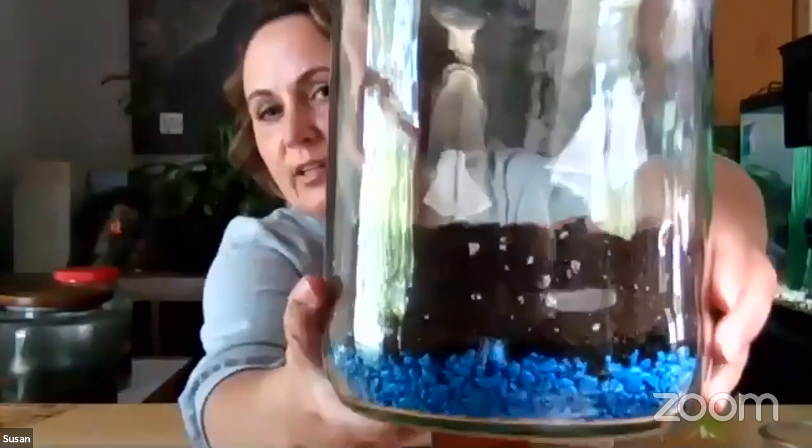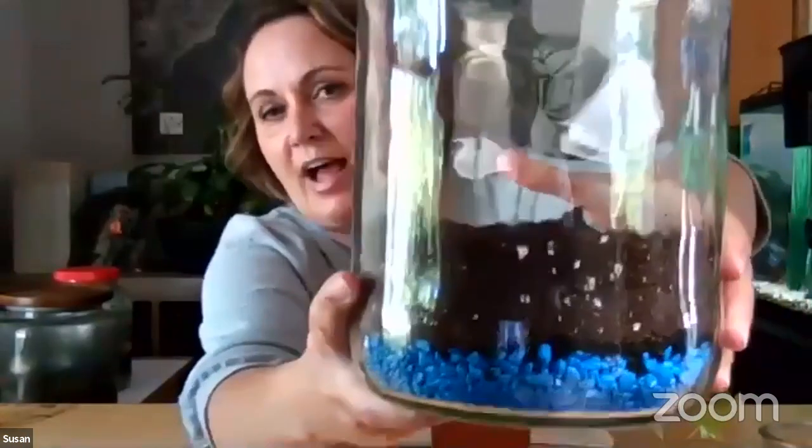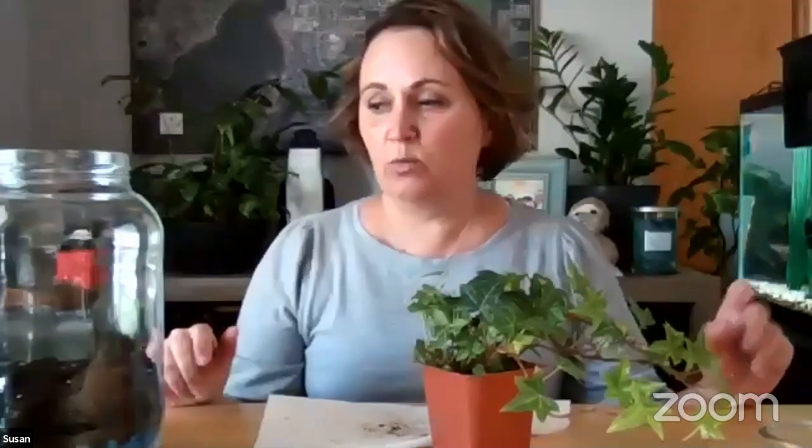Oh, and here's a close-up with our soil in there. You can see I put about 1.5 inches of soil in there. So tip number 1 is don't crowd your terrarium. I think that the tendency is to want to put a whole bunch of plants in there, but you want to leave some room for them to grow without it getting too crowded. So really just 1 or 2 plants is plenty.